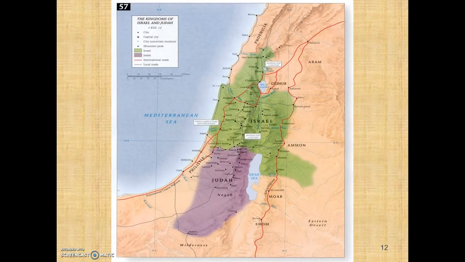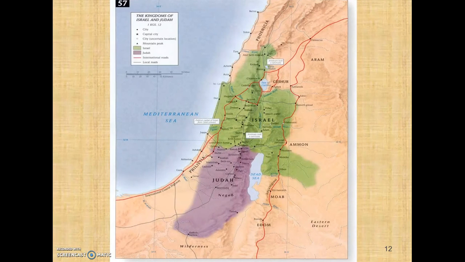Finally, I've added just a couple maps for you to take a look at. The first map shows the divided kingdom with Israel in the north in the green, Judah in the south with the purple. The Judean kings in the south reigned in Jerusalem. And those are the ones who were related to David. The north, the capital city, was Samaria, and that was sacked in 722 BC by the Assyrians.